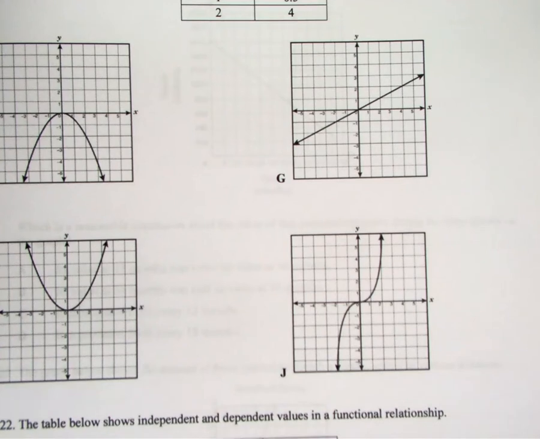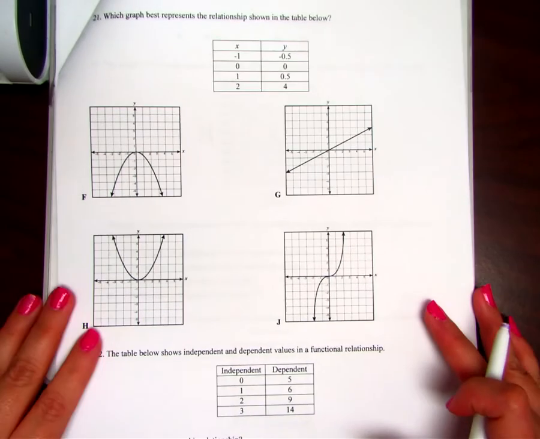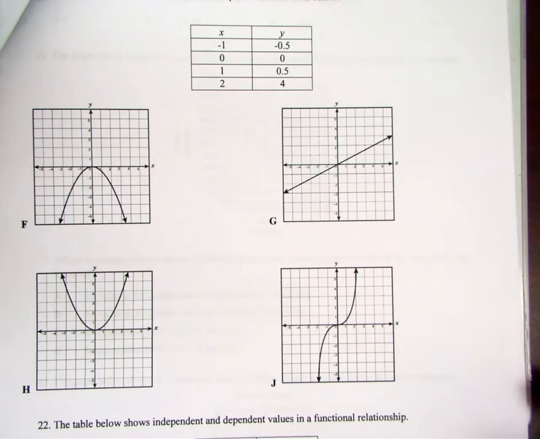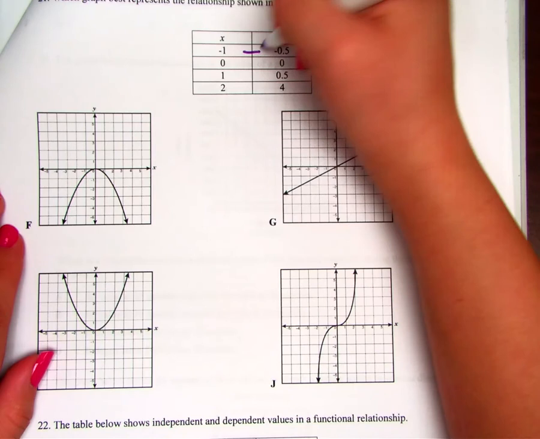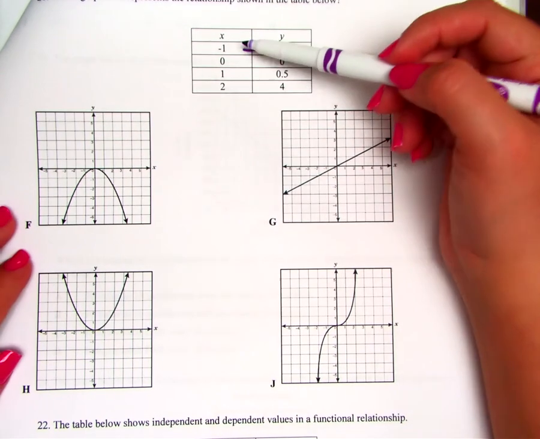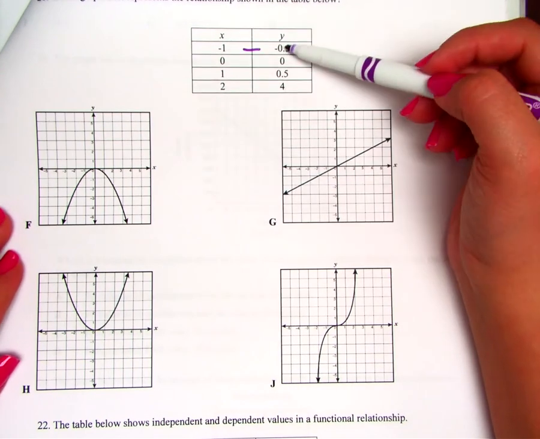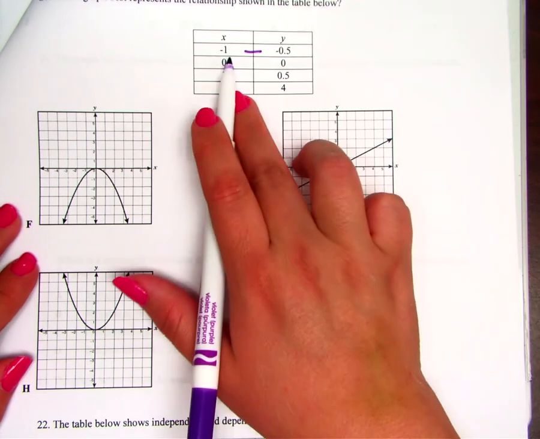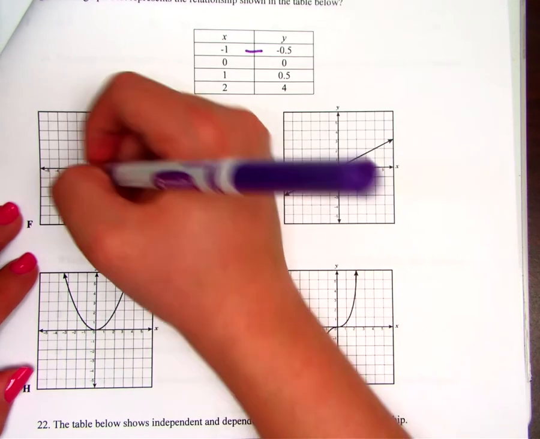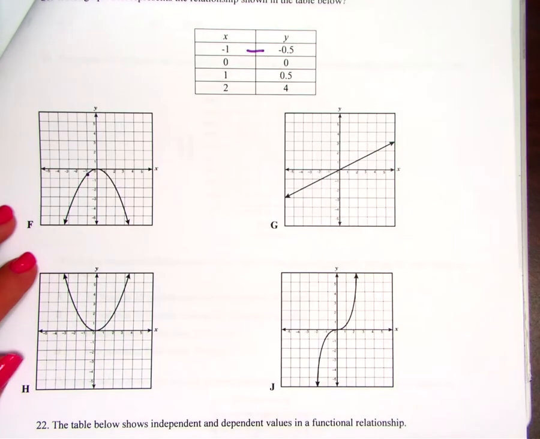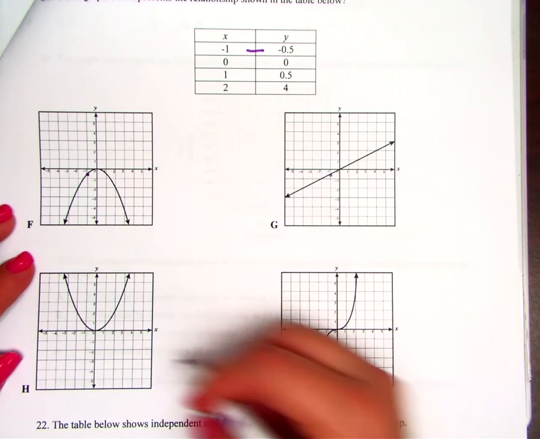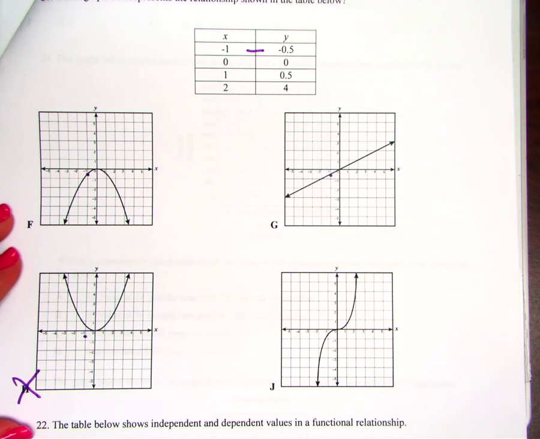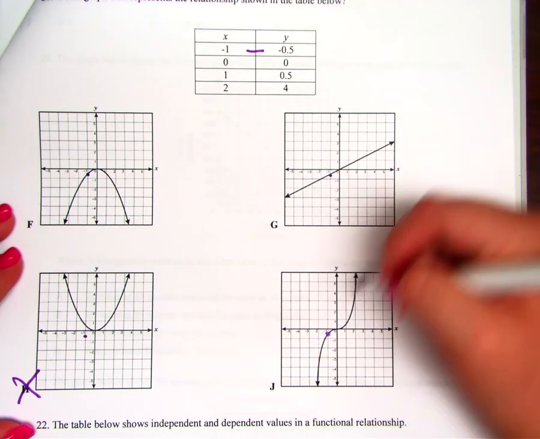Number 21 asks, which graph best represents the relationship shown in the table below? Well, I'm going to take each one of these and give them a color. So, negative 1 is the x, and y is going to be negative 0.5. I'm going to look at each one of these graphs and put that dot there. So negative 1, comma, negative 0.5. So F has it, G has it, H does not have it, so I can cross that out, and J has it as well.